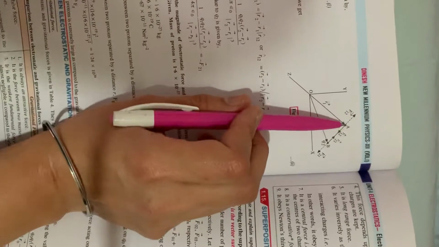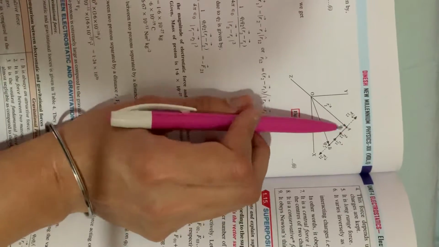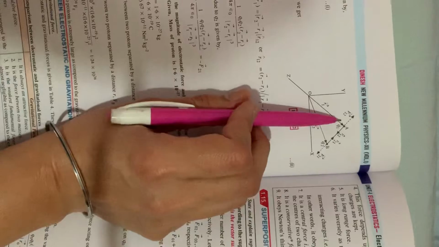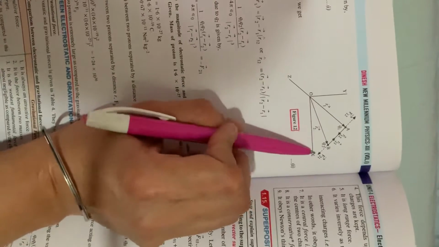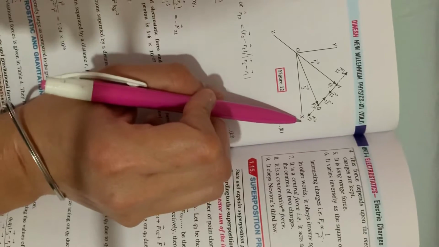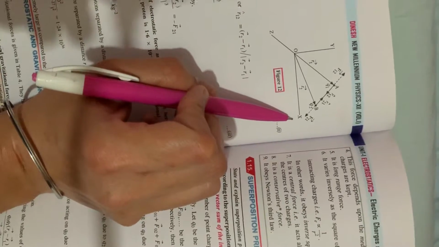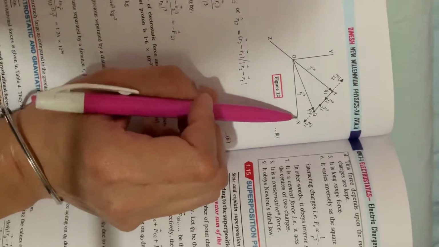That means this force is acting on the particle A because of particle B. And here the direction is towards this side, which means this is the F21 force. So F21 is the force acting on Q2 due to Q1, right?